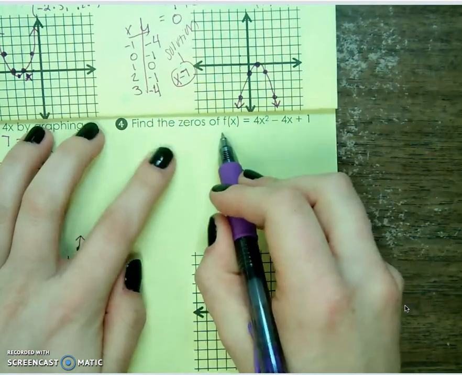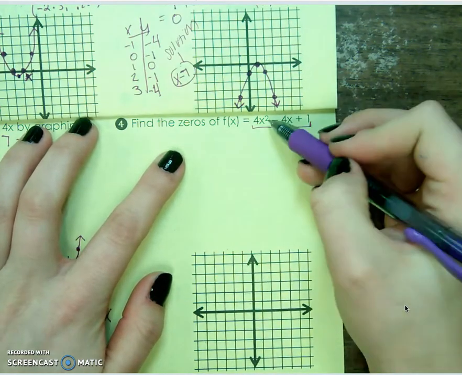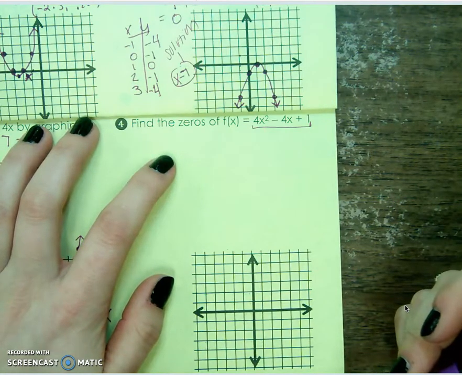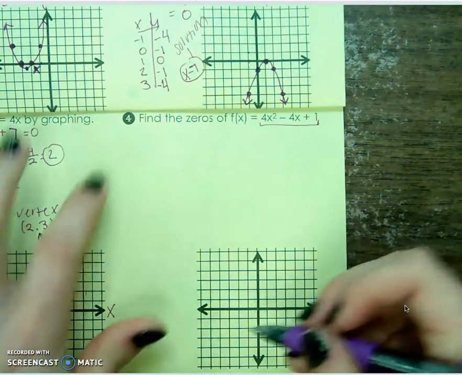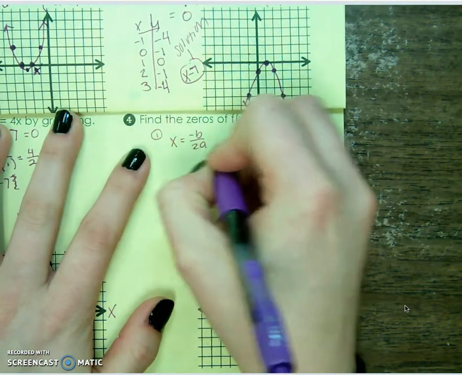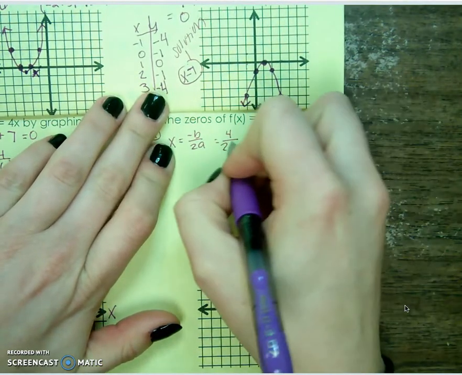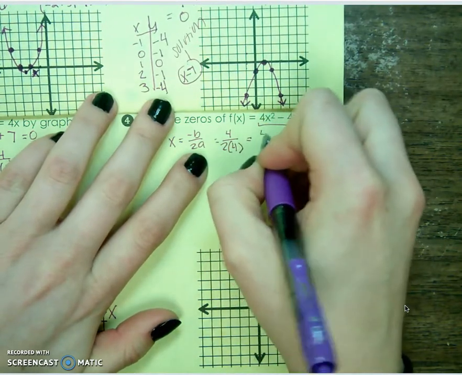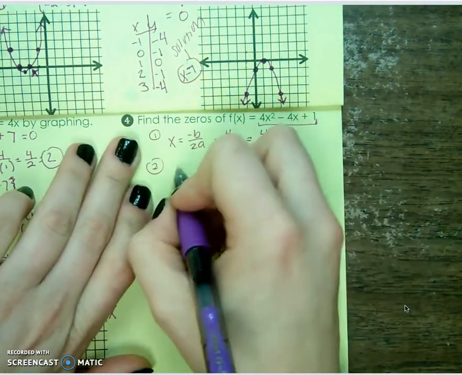it says find the zeros of f of x equaling this quadratic. I know it's a quadratic because of the exponent. Finding the zeros is exactly the same thing as what we've been doing. Okay, it's just finding where it crosses that x-axis. Go ahead and find your axis of symmetry. The opposite of negative 4 is positive 4. 2 times a is 4. So 4 over 8 is 1/2. Plug in 1/2 to everything.